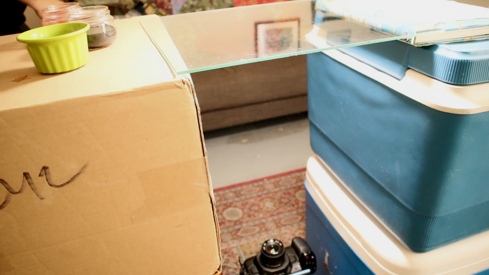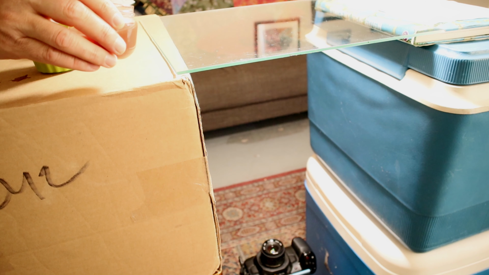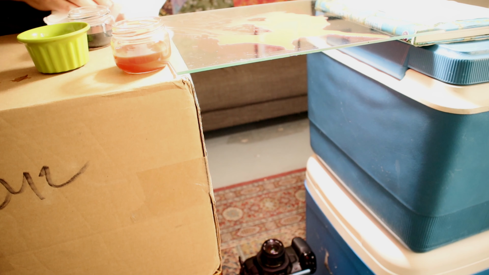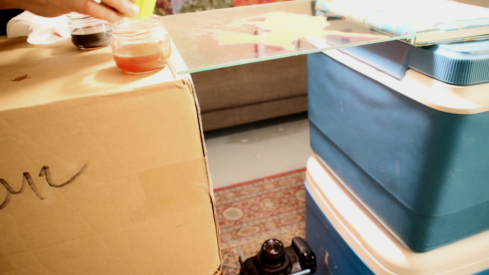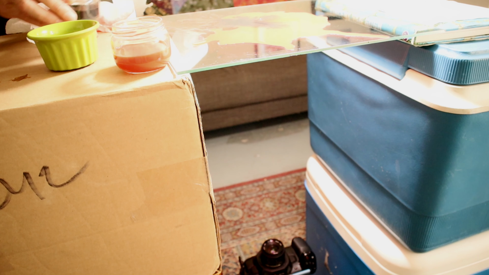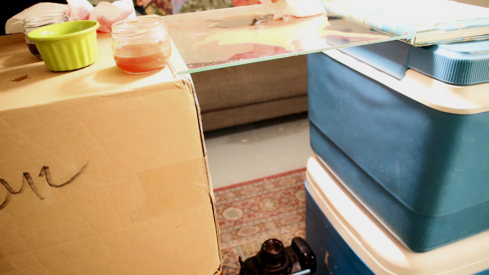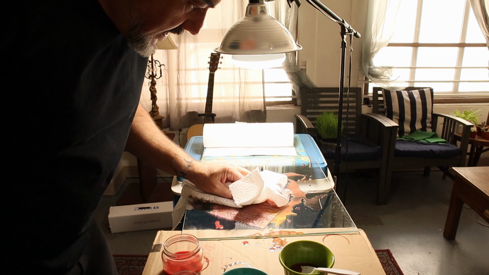The mess begins. I got these paper towels trying to control the mess. Let's see how this works. Try not to get your hand in there. Ooh, that's a little too much. Something like that. You can even swirl it around. Okay, it does make a little bit of a mess.